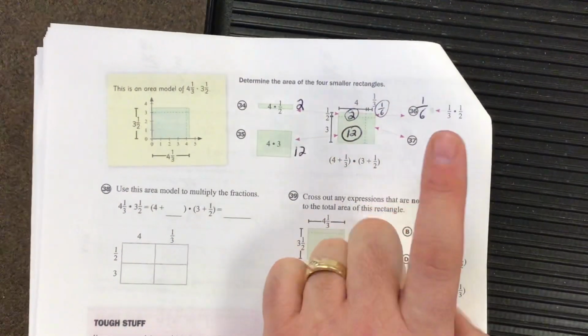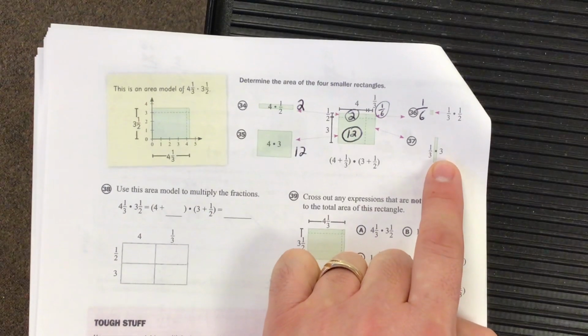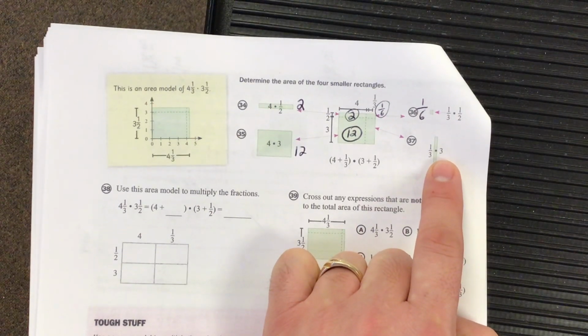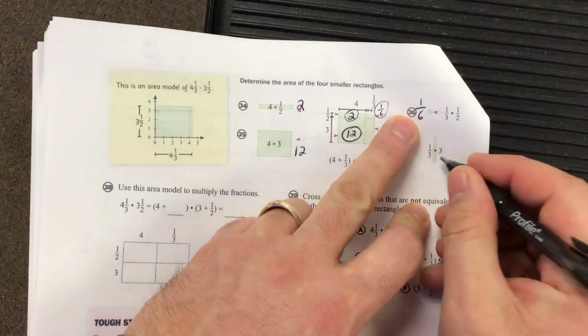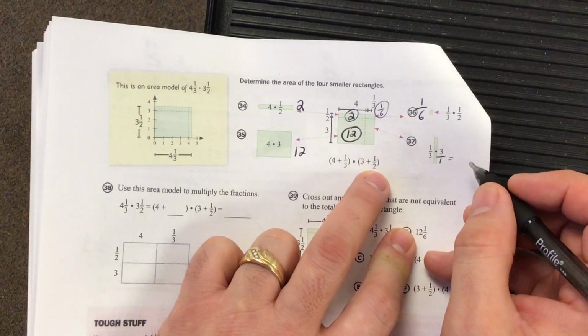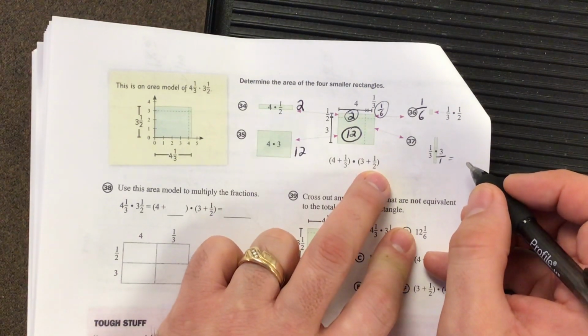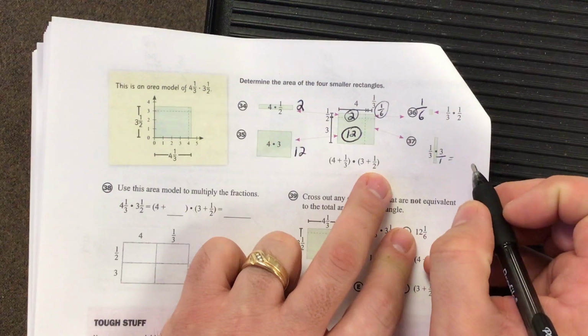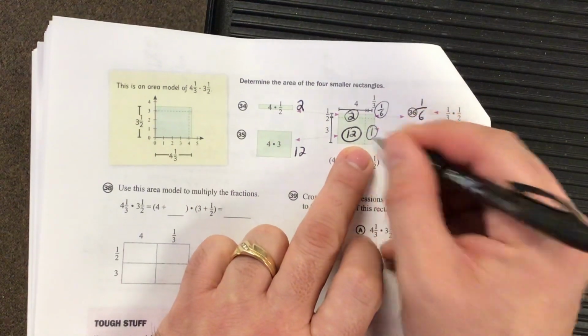Case, you got this one? A third times 3? Three over 3, which is the same as 1. Mel? 1. 3 over 3 is the same as 1.